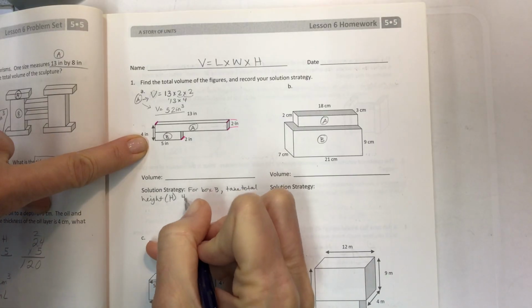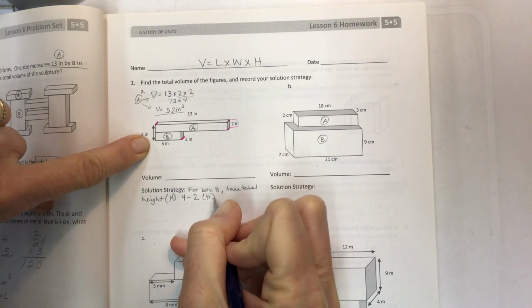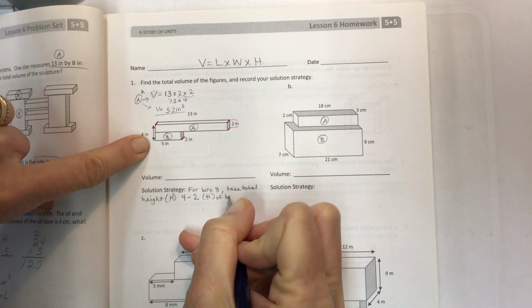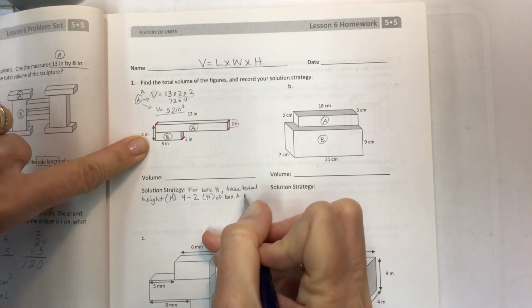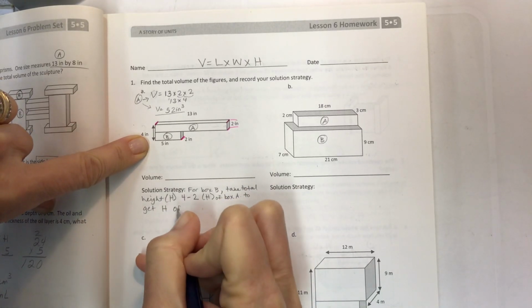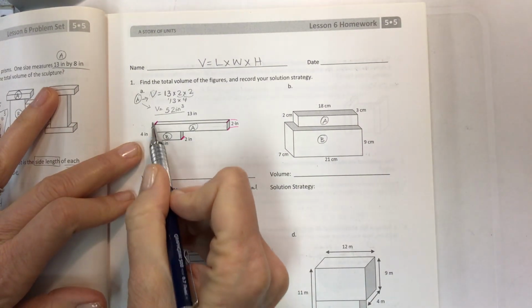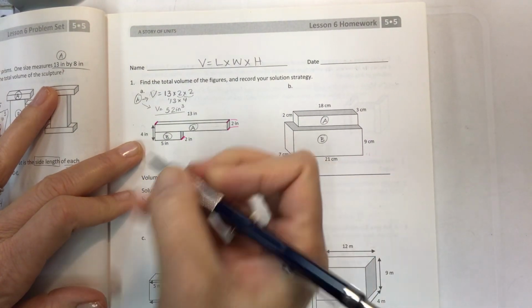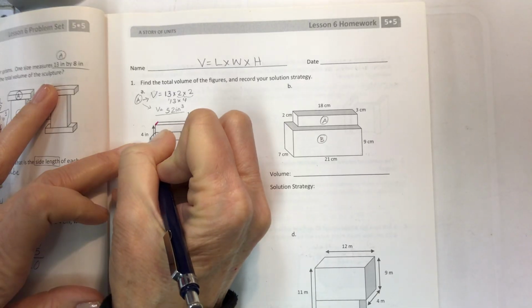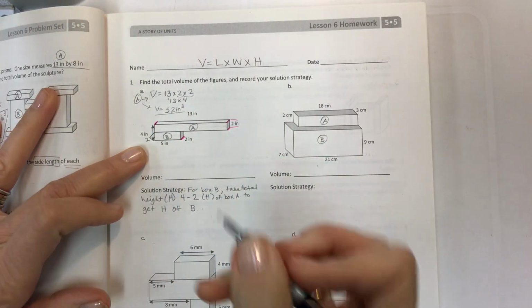That's going to be 4 minus 2, which is the height of box A, to get the H of B. So it's 4 minus the 2 to give us the height for this little section here, which is going to be 2. So 2 plus 2 makes 4.